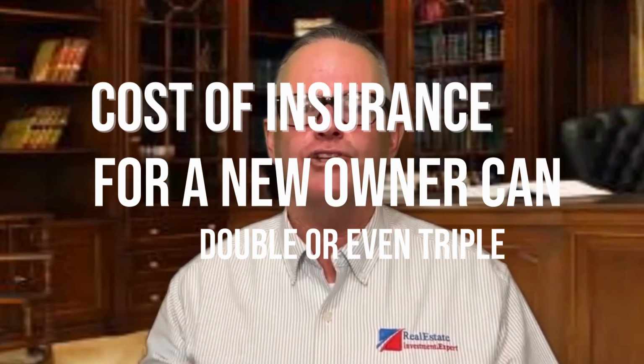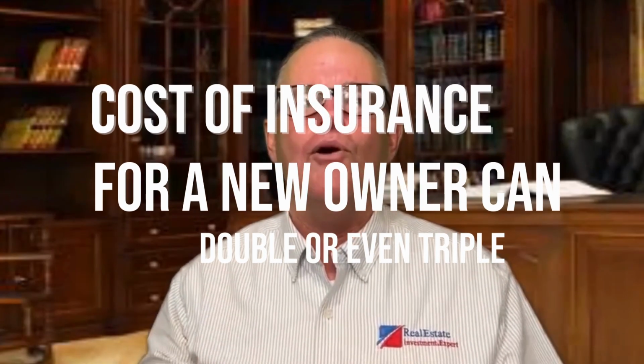For a number of reasons, in this example, the biggest discrepancies were as follows. The property taxes. The building had been bought at a lower value, and upon sale, the new owner would have to pay taxes at a substantially higher reassessed value. The property's insurance. In recent years, we are finding the cost of insurance for a new owner can double or even triple. So you need to make sure that you're not just taking the seller's cost as the amount for the insurance.